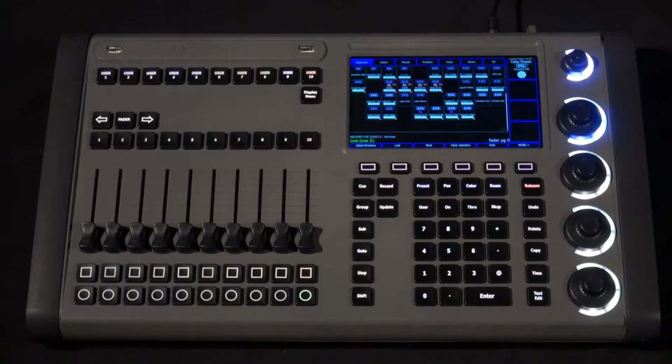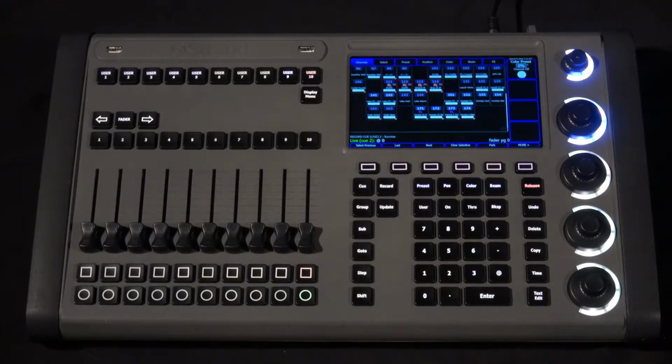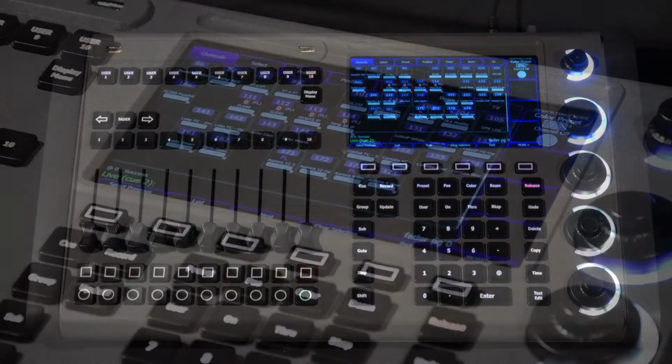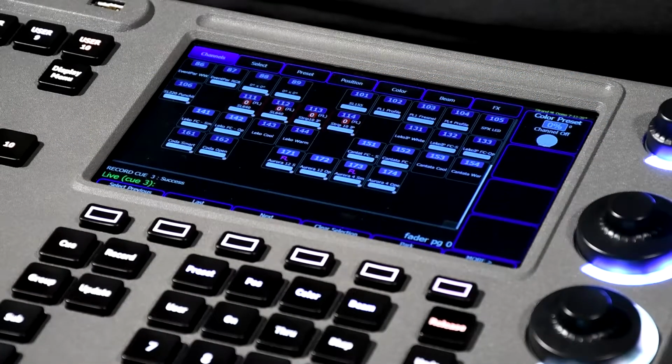So let's say that you want to record the next cue but don't want to press as many buttons. Let's take out 111 through 114. Since they're already selected, just select at 0, enter, hit record, enter, and the console automatically goes to the next cue.